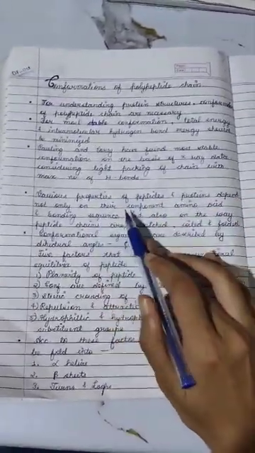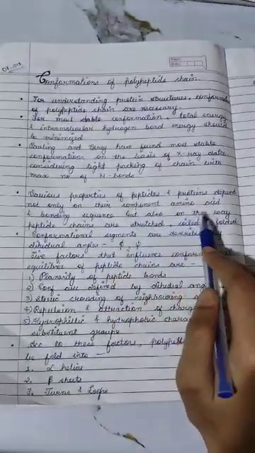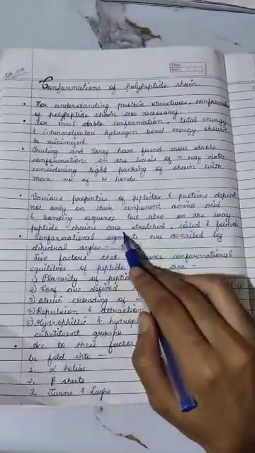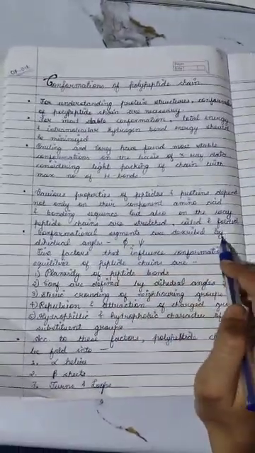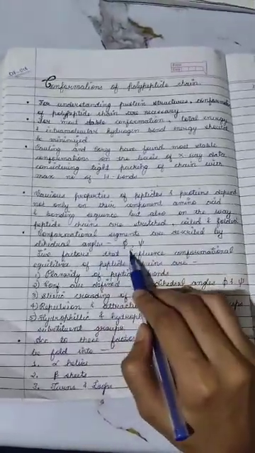So, various properties of peptides and proteins depend not only on their component amino acid and bonding sequence but also on the way peptide chains are stretched, coiled, and folded. Conformational segments are described by dihedral angles.